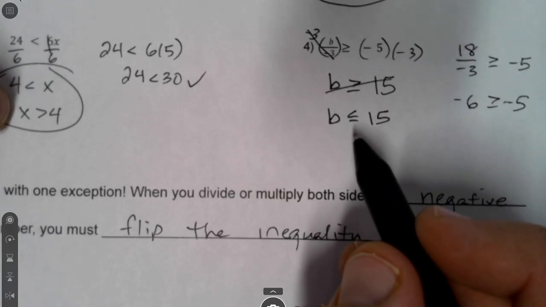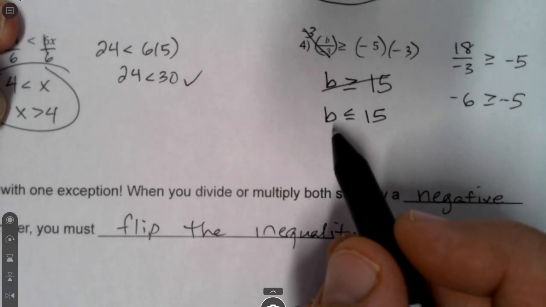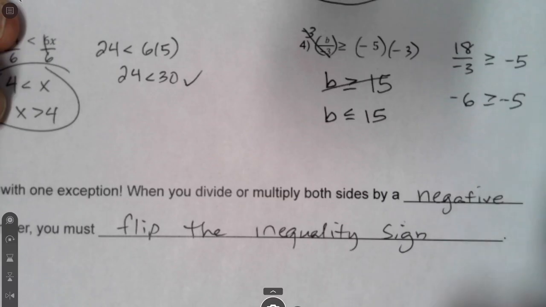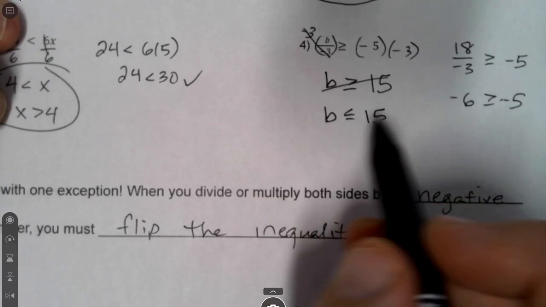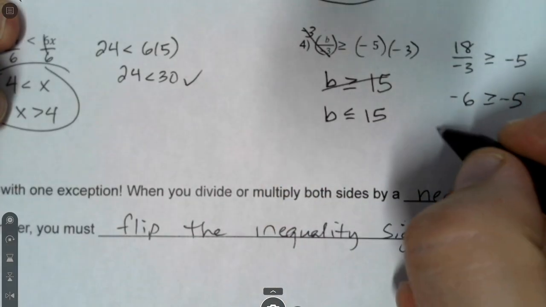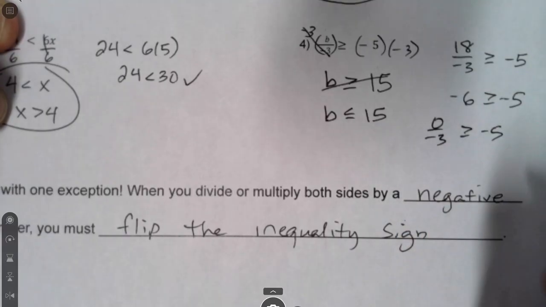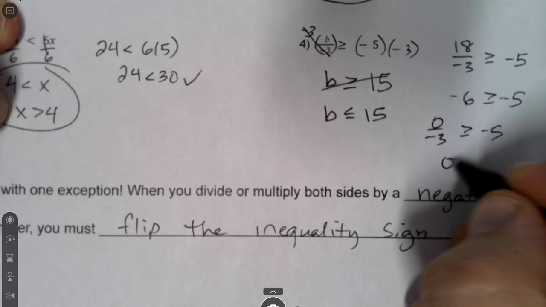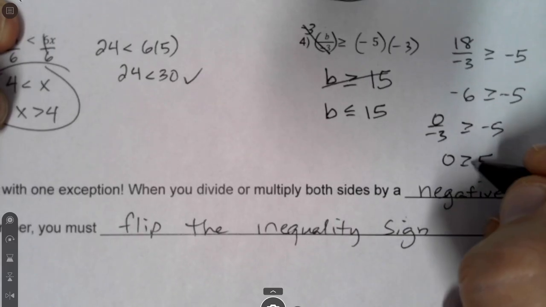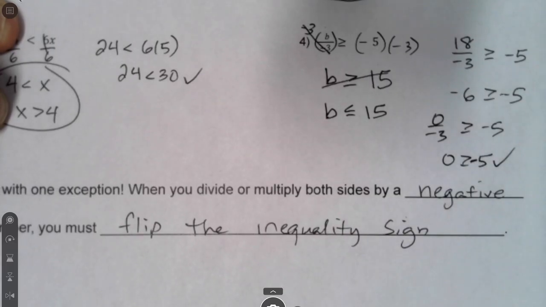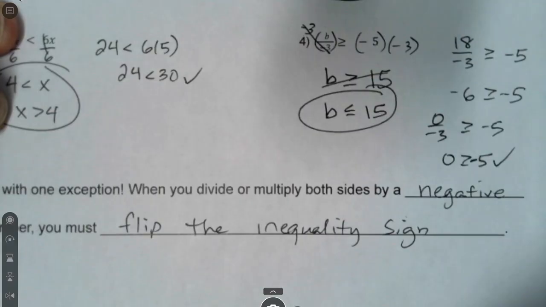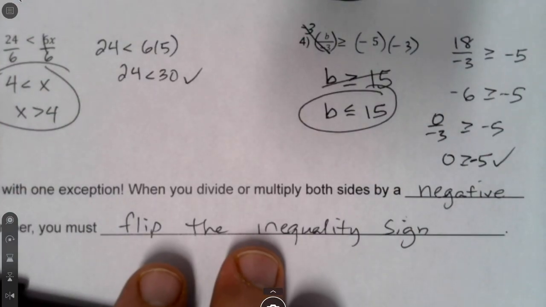So let's test this one out just to show it does work. This says we can pick any number smaller than 15. Well, an easy number to use is 0, and 0 is less than 15. So I'm going to plug 0 in for b. 0 divided by -3 is 0. And 0 is bigger than -5, so that checks out. So our correct answer is less than or equal to 15.